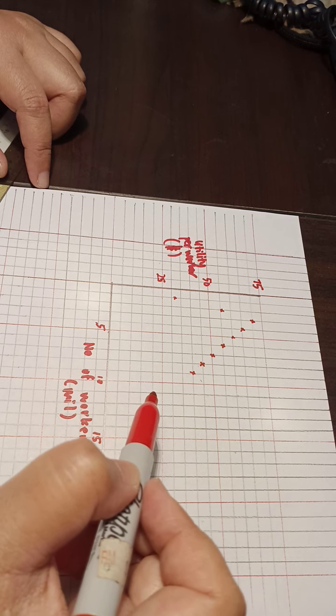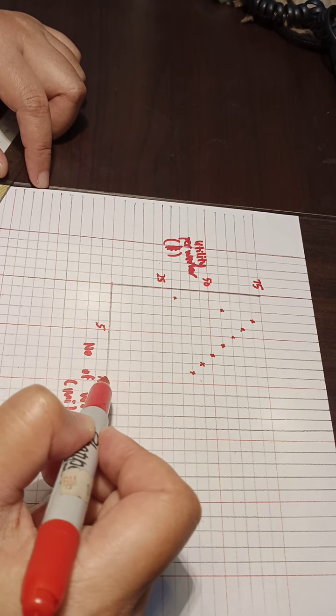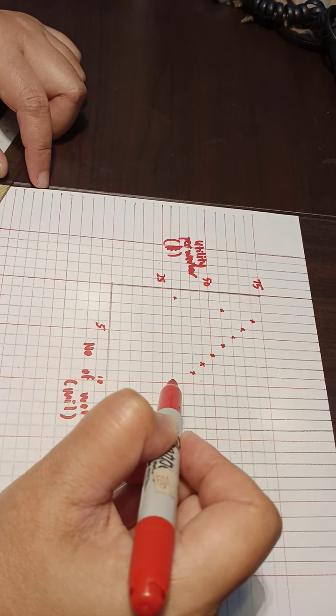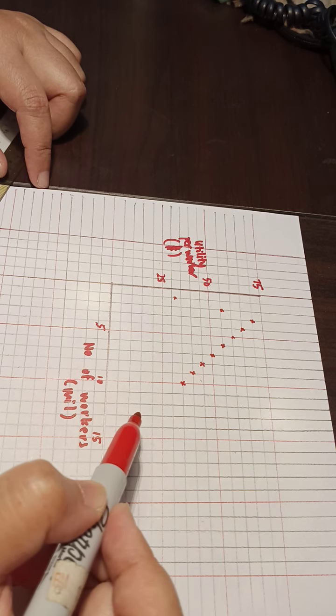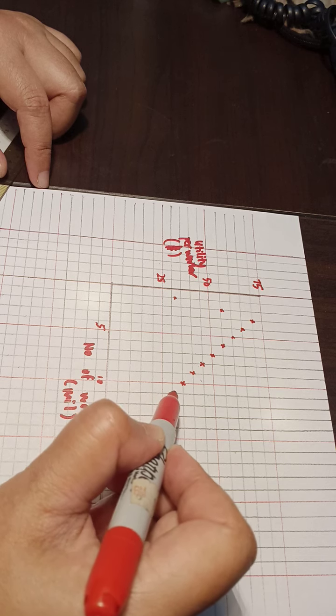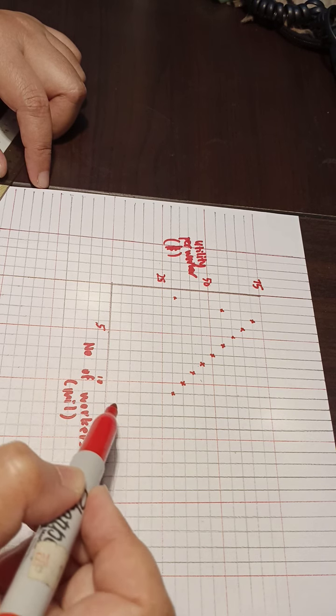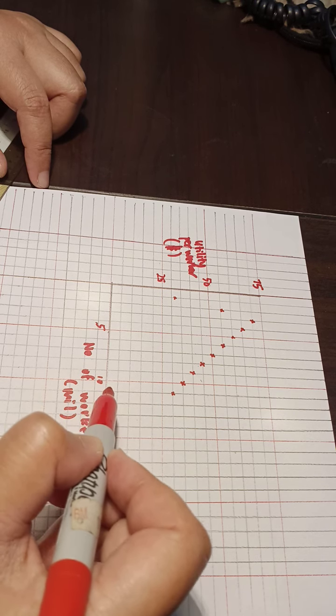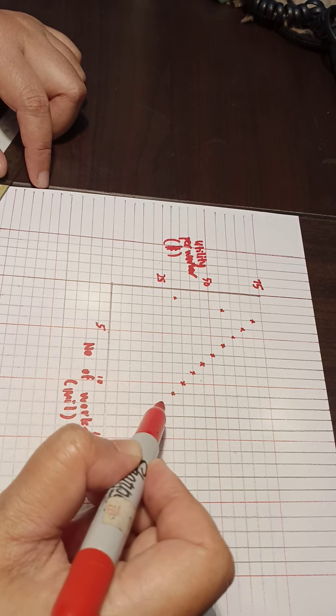Then 10 million, 35, here. Then 11 million, 30, here. 12 million, you have $25.